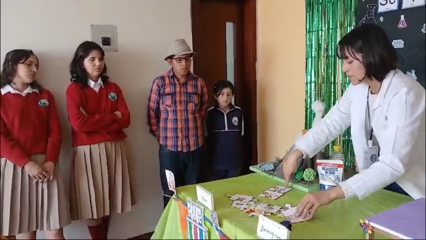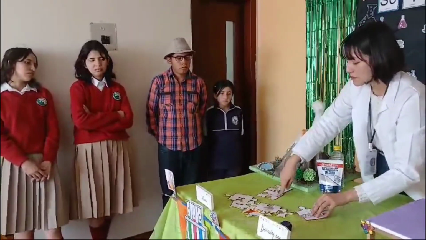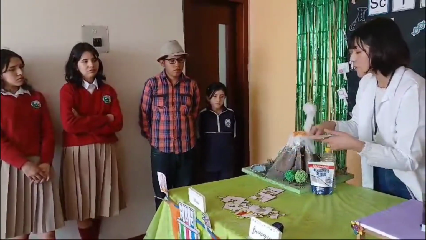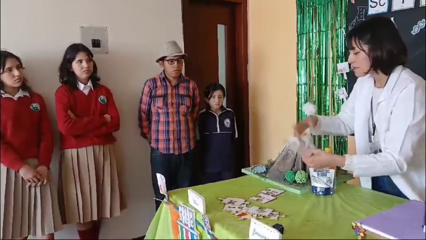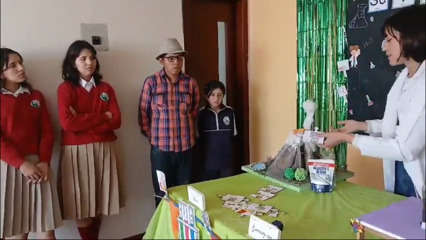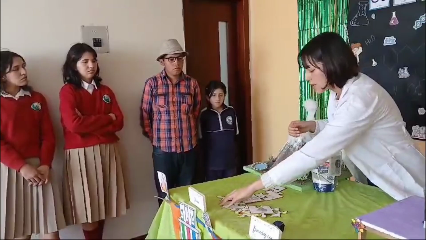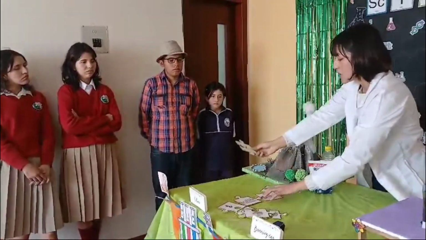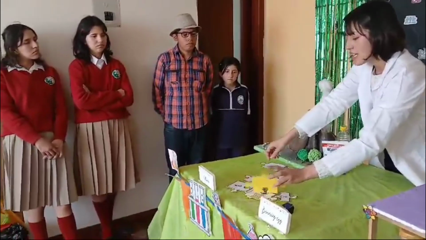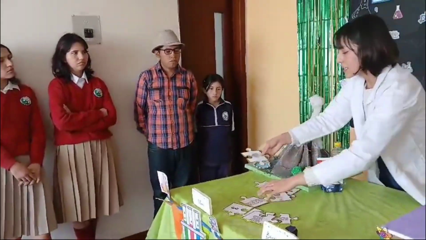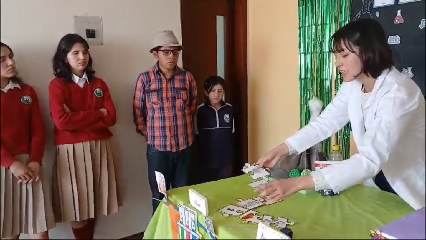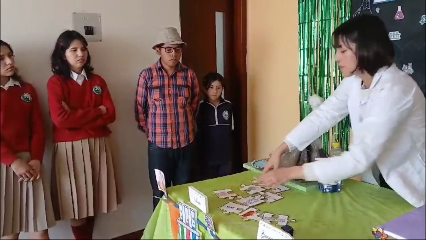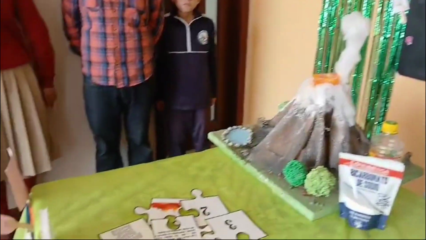So you have piece number 1, piece number 2, and also you have to find the function of the material to make the volcano. Okay, so here you have how to do it. Then you have to find the second one. So the second one is this, and you have to find another material and its function. Something like this. So you can start.